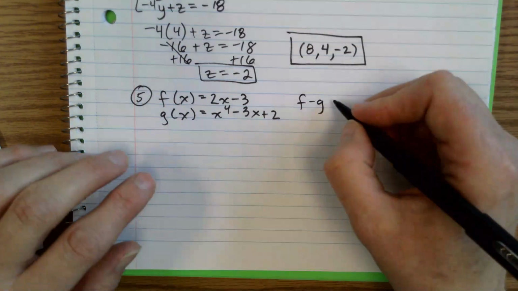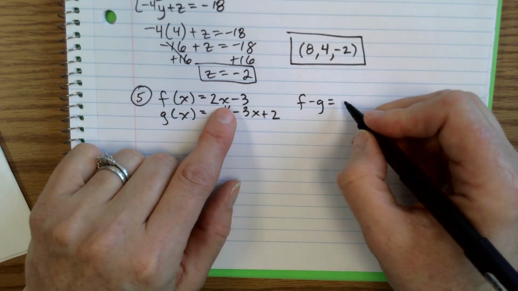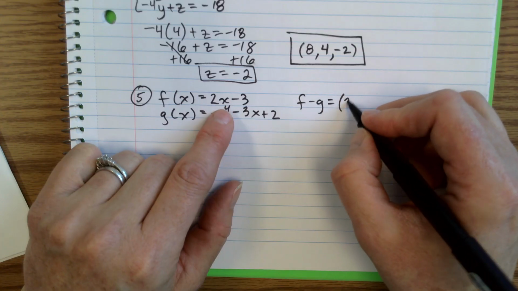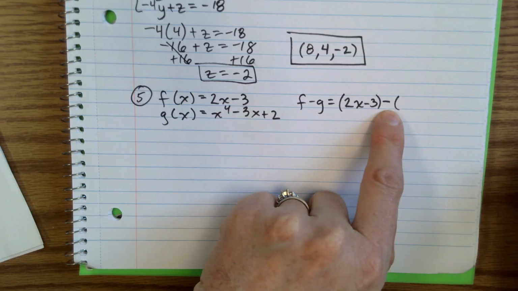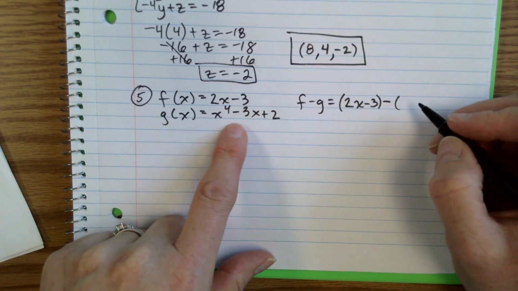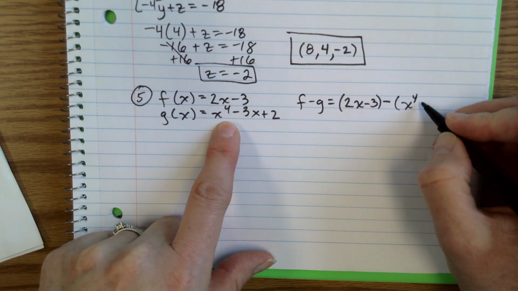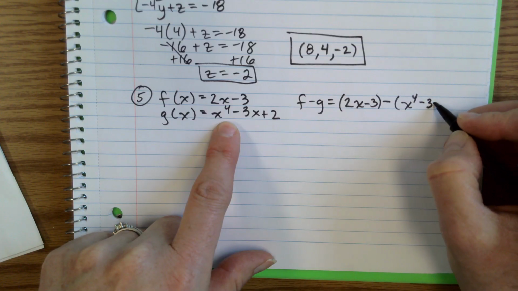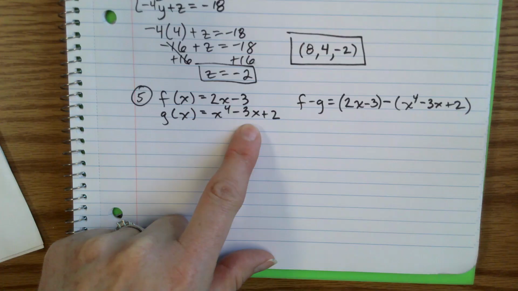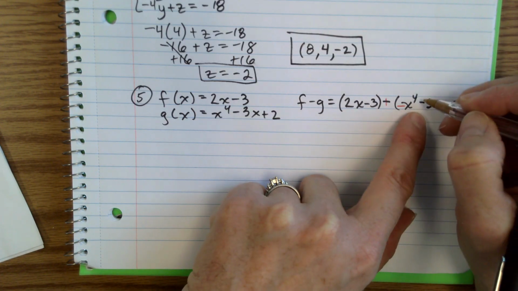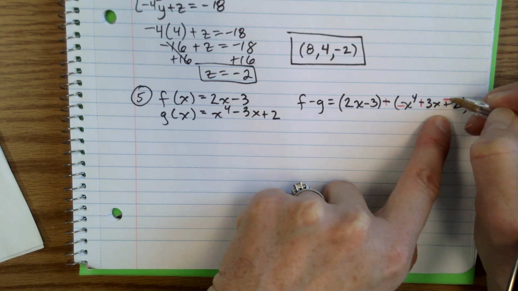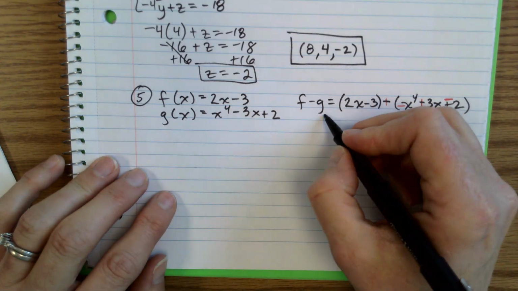F minus g, you just take each of the equations. I would put them in parentheses so you don't forget to distribute this negative sign, minus the second equation g, x to the fourth minus 3x plus 2. Then you'd want to distribute this negative, so it becomes a negative x to the fourth, a positive 3x, and a negative 2.